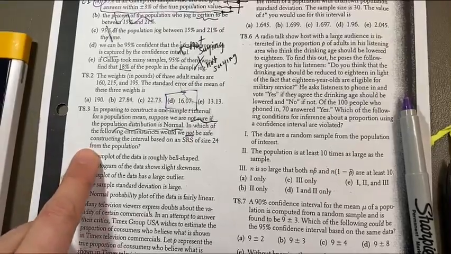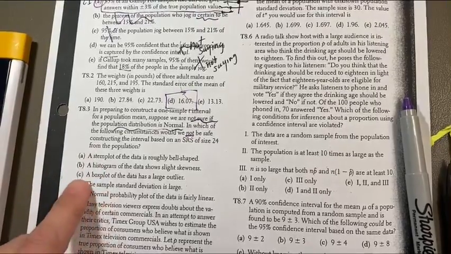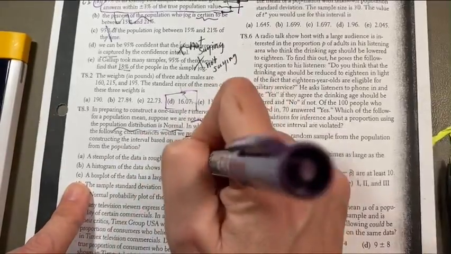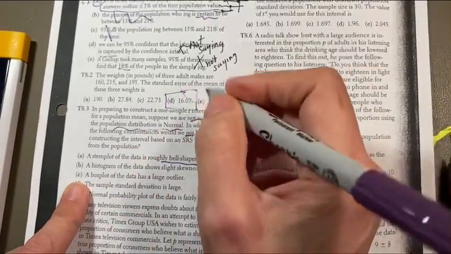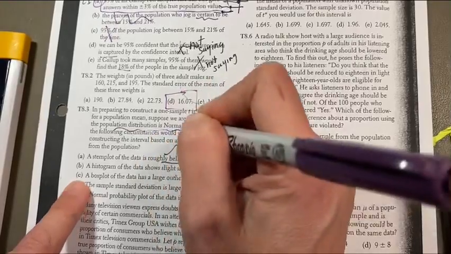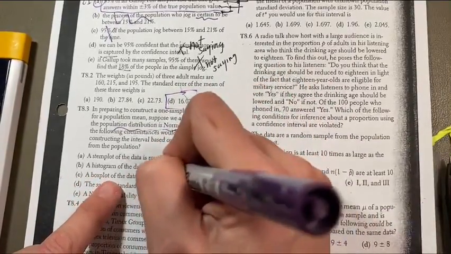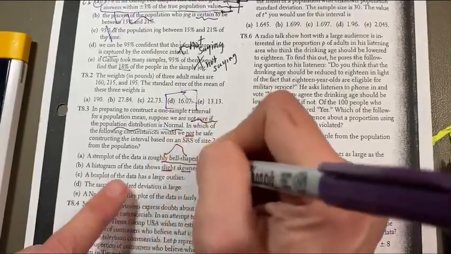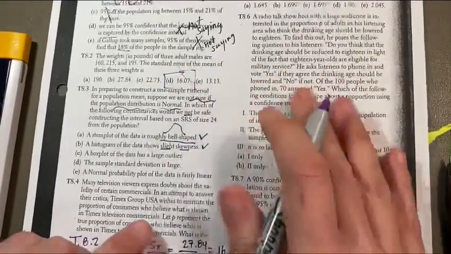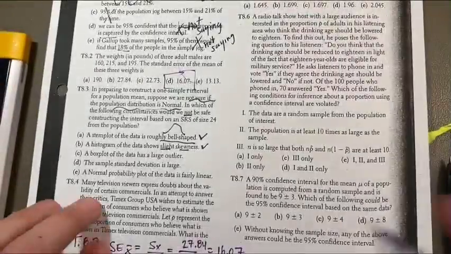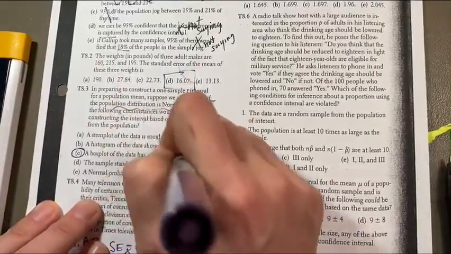We see that a stem plot of the data is fine as long as it's not strongly skewed. If it's bell-shaped, it's looking not very skewed, so that we like. A histogram showing only a slight skew? Yeah, slightly skewed is not strongly skewed. A box plot of the data has a large outlier. We said no strong skew or large outlier. So C is our answer.